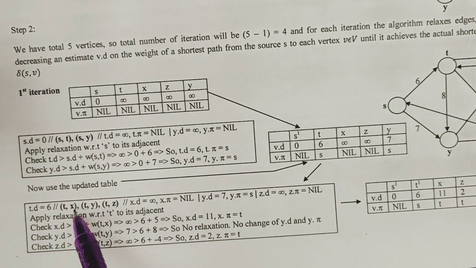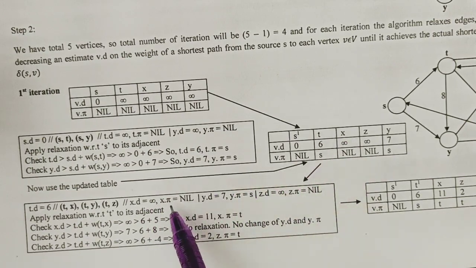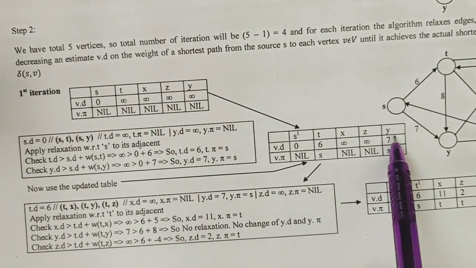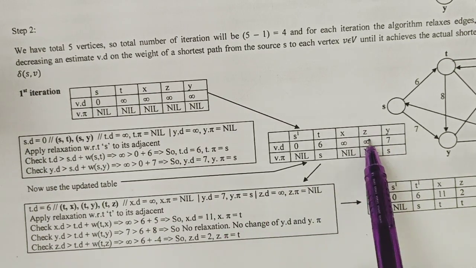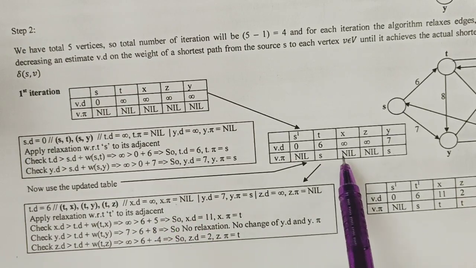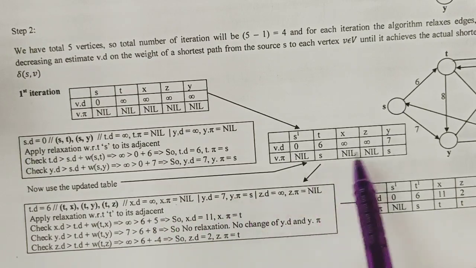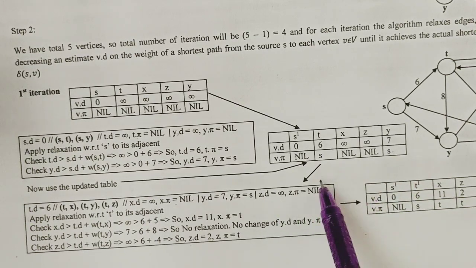What are the edges? t2x, t2y and t2z. So you need the d value of x, y and z. D value of x is infinity, d value of y is 7 because it is already updated, and d value of z is infinity. Note their pi values: x dot pi is nil, y dot pi is already updated as s, and z dot pi is still nil.